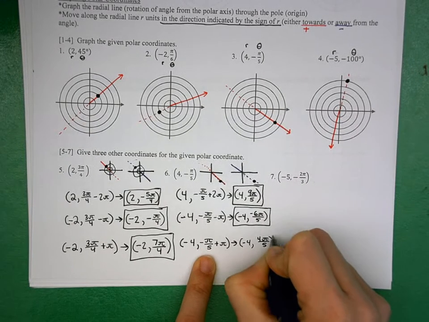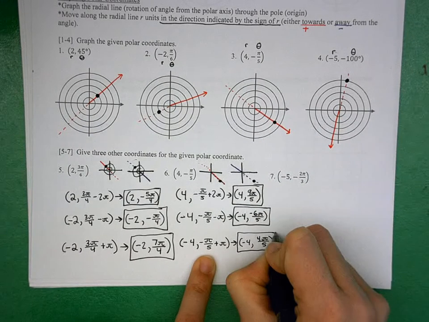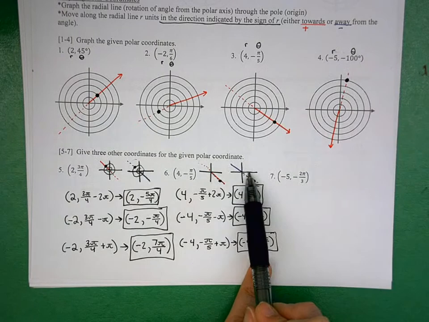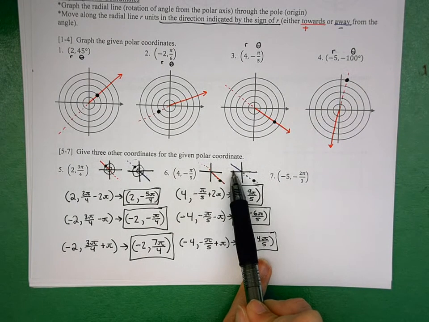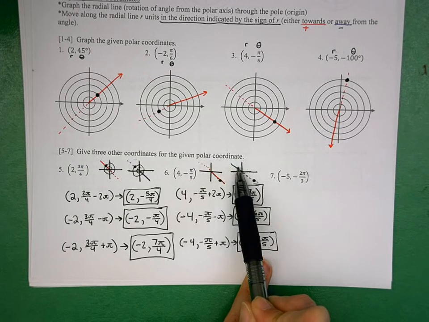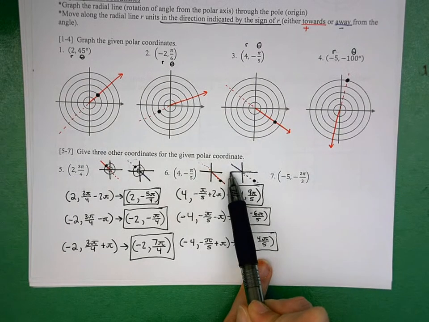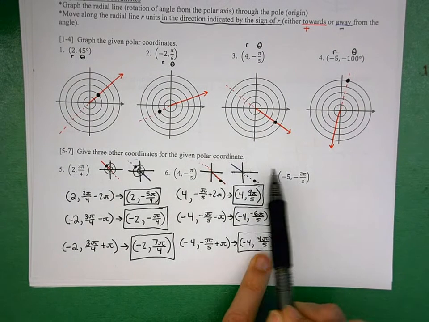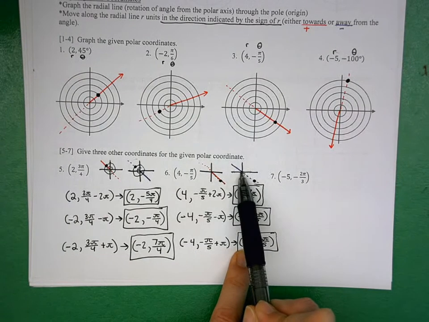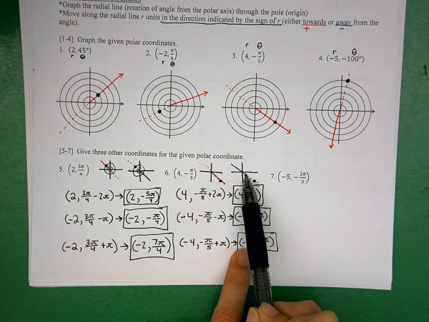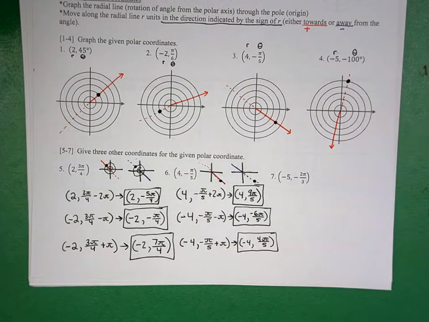And again, double checking that one. 4 pi over 5 radial line would put me not quite to 5 pi over 5. That would be a full pi rotation. So 4 pi over 5 is 1 pi over 5 less than that. It's right there. And then negative 4, so away from that angle, 4 out, 1, 2, 3, 4. We land in the same spot as our other 3 angles.